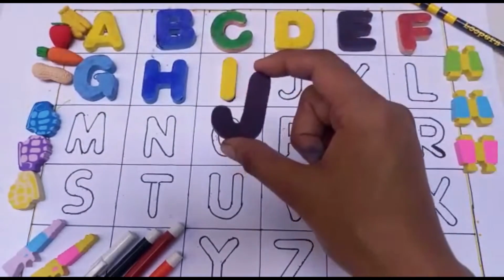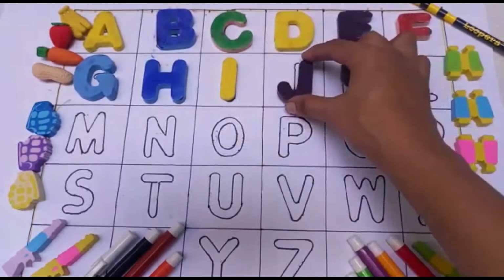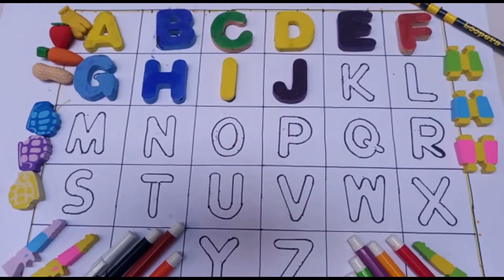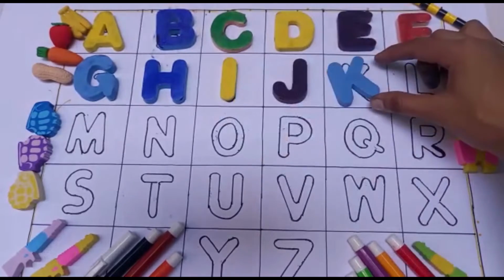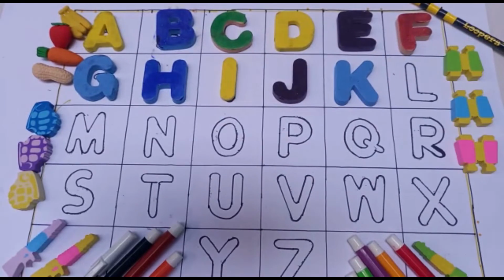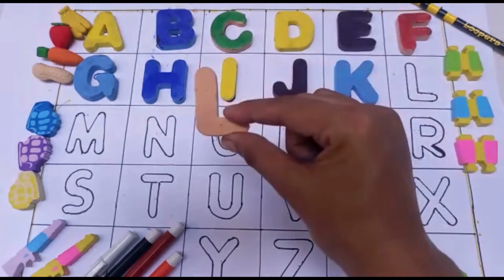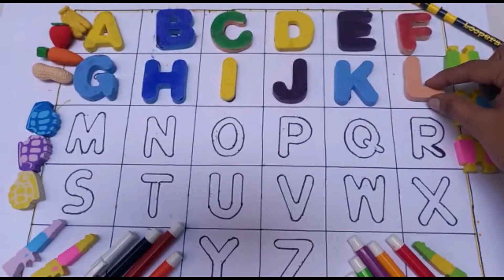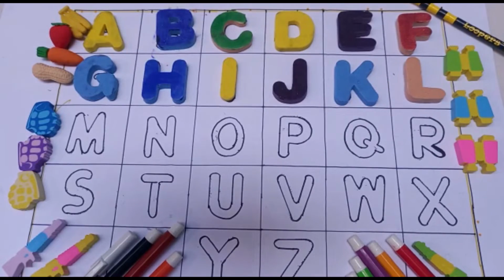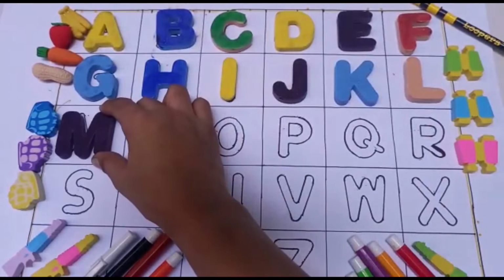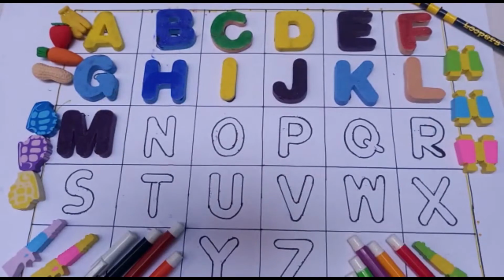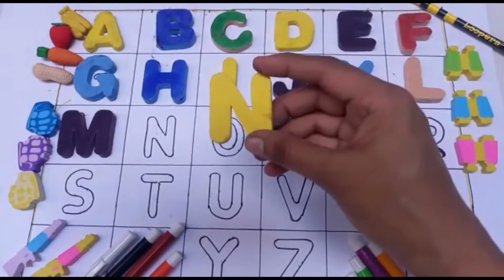Capital letter J. J is for jug. Capital letter K. K is for kite. Capital letter L. L is for lion. Capital letter M. M is for mango. Capital letter N. N is for nest.